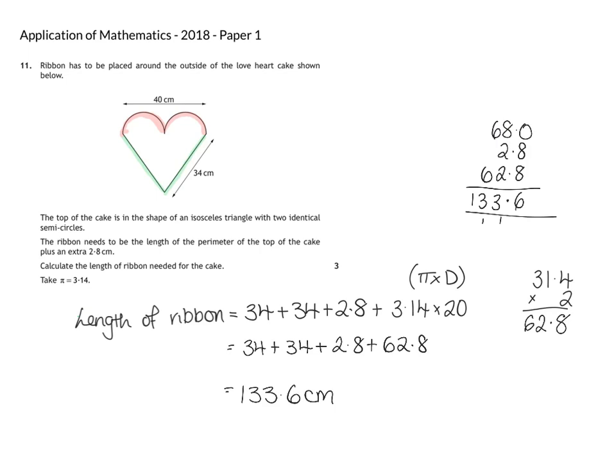So for this question, where do our marks come from? Our first mark is for knowing how to find the perimeter, so knowing that it's the 2 sides plus the circumference of that circle. Our second mark is for calculating the 62.8, and then our final mark is for calculating the total, including the 2.8.